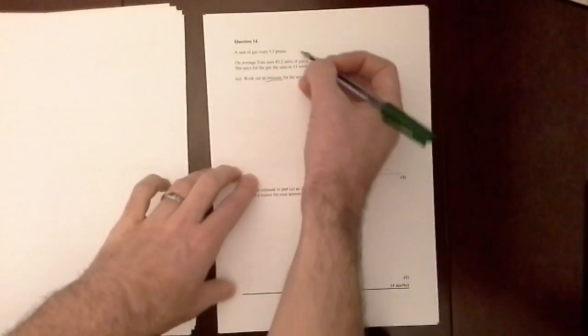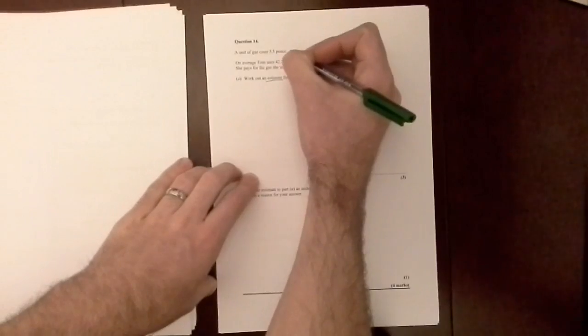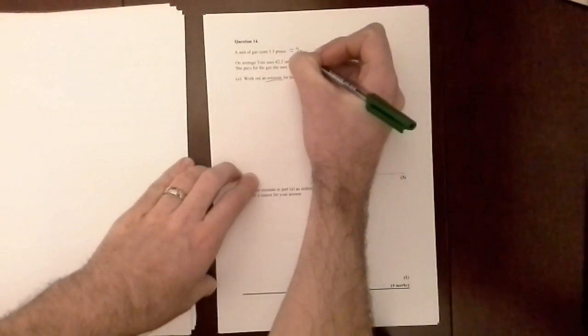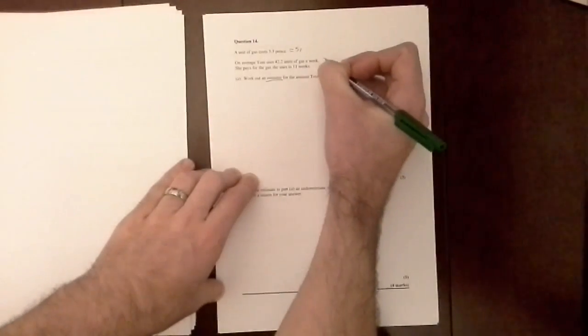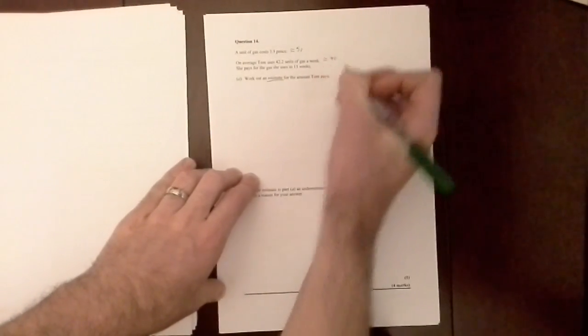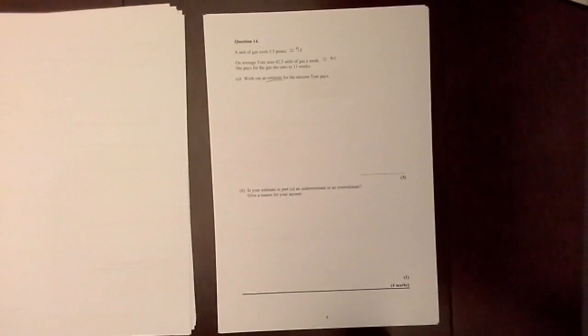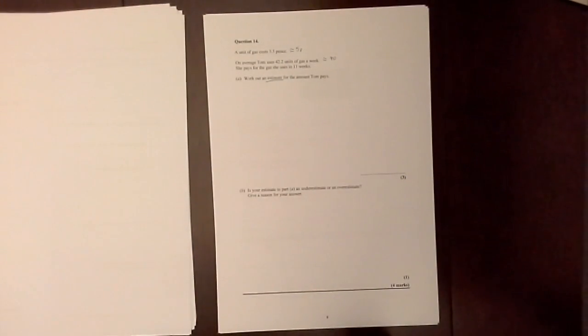So for example, 5.3 pence. Well, it would be easier if that was 5 pence. 42.2 units. It would be easier if that was 40. And then use those numbers to do your calculations with.